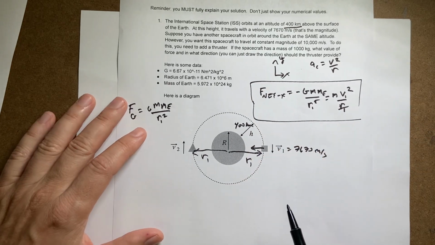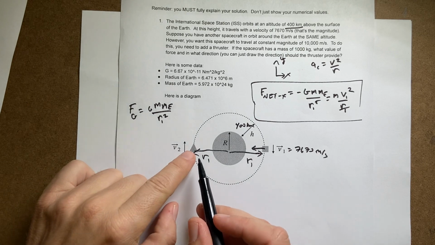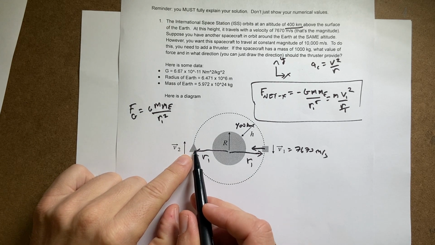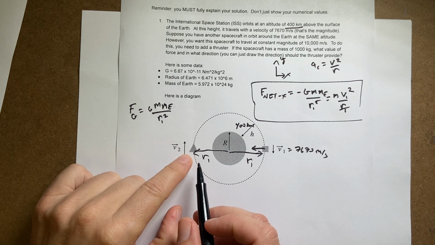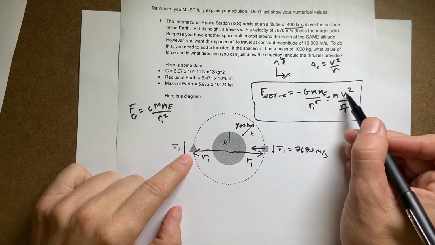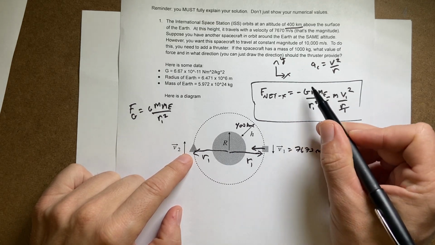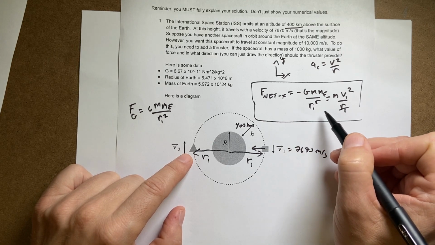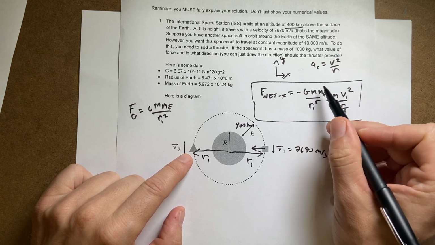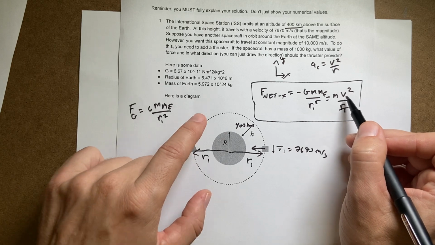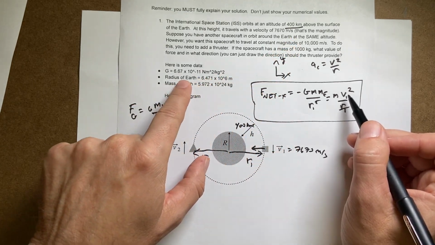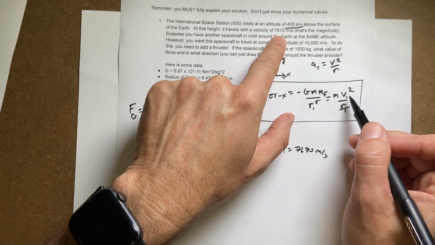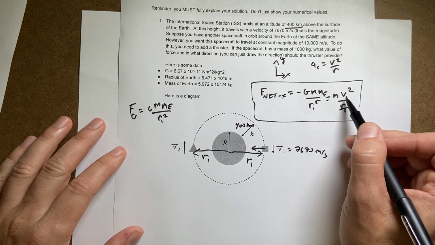That's all cool. Okay, let's go back over here. In order to do the same thing, if I'm moving faster, if V1's faster, then this relationship doesn't work anymore for that radius. I'm going to have a different force, right? Because I know this one is, I'll put it right there, 7,600. Okay, so that's not going to work.